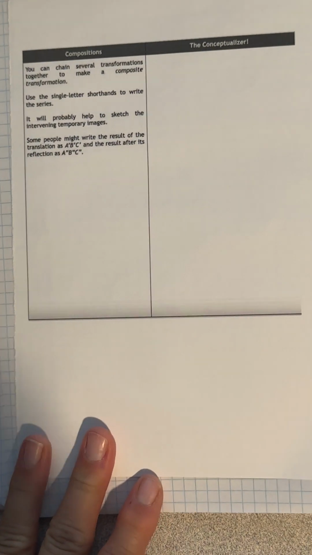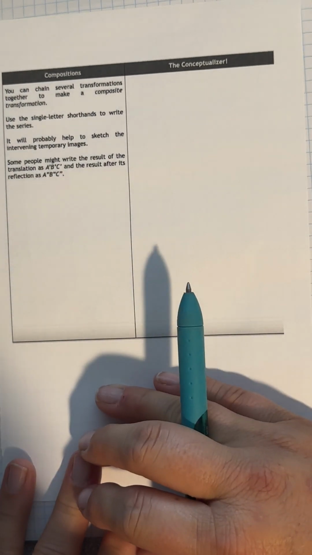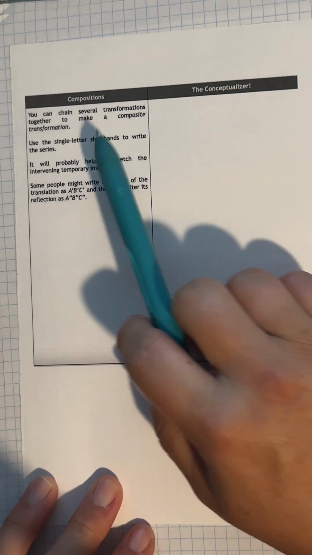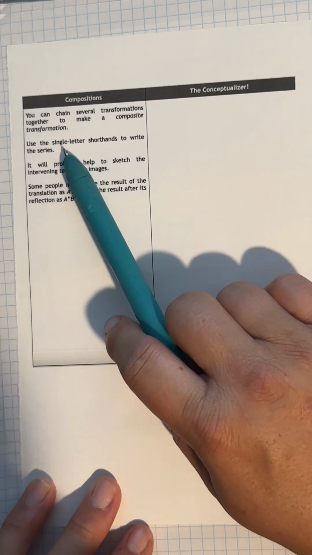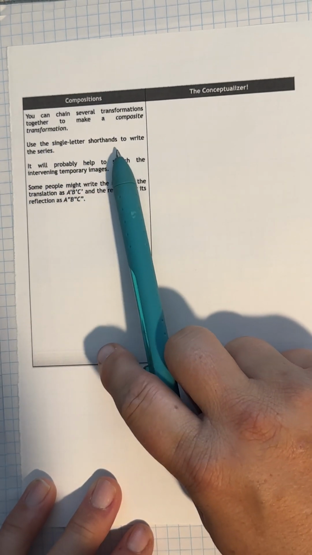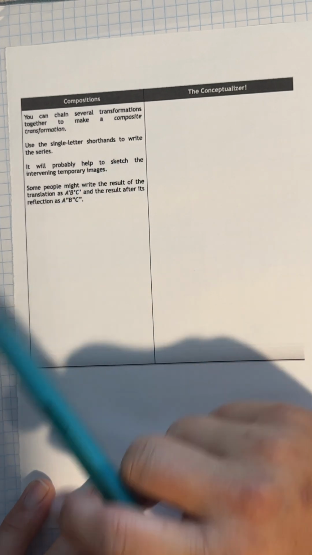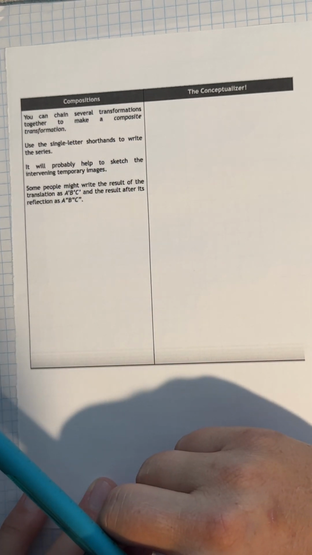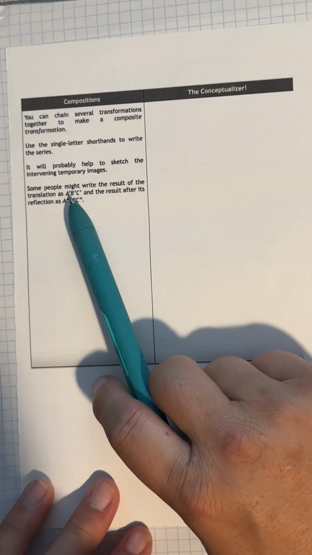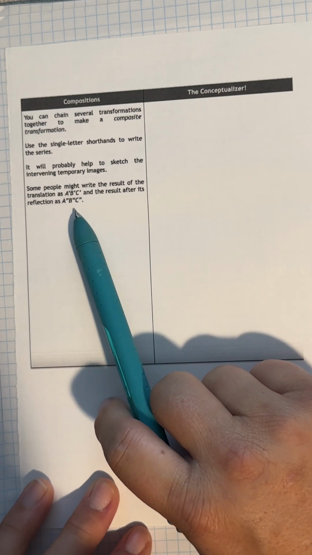All right, let's talk about the last thing that's in this section, and that's going to be compositions. So for compositions, you can change several transformations together to make a composite transformation. You're going to use single letter shorthands to write the series. It'll probably help to sketch the intervening temporary images. So you might write the results with multiple annotations of the prime.